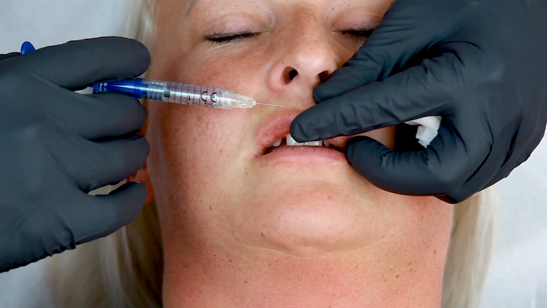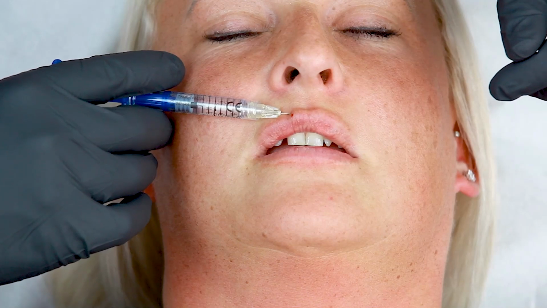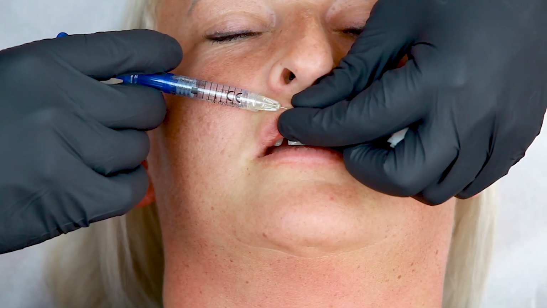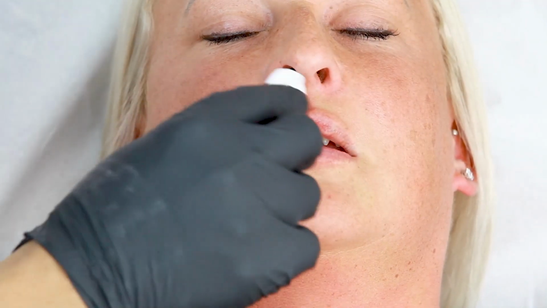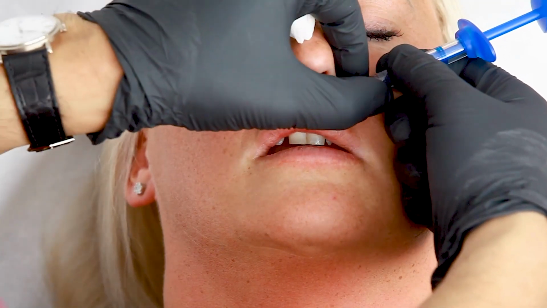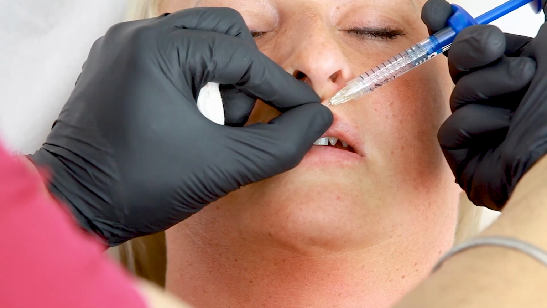So Cupid's bow, it's a nice V shape there. So we're going to start at the top of the Cupid's bow. And you only put half the length of the needle in. And you can see medium depth. Create your tunnel, retract and fill. Same on this side. Top of the Cupid's bow. Half the length, really creating that V shape. Squeeze. And then take out.